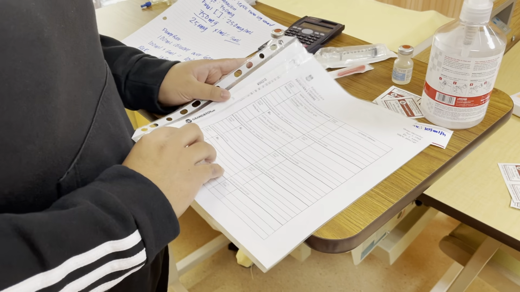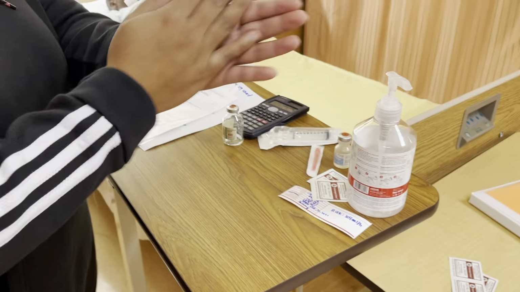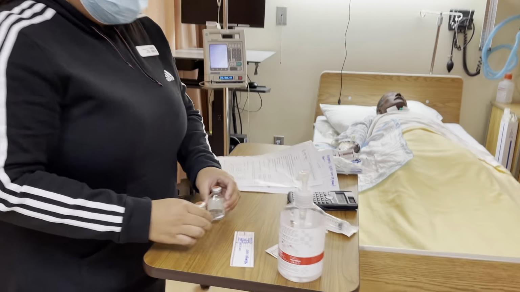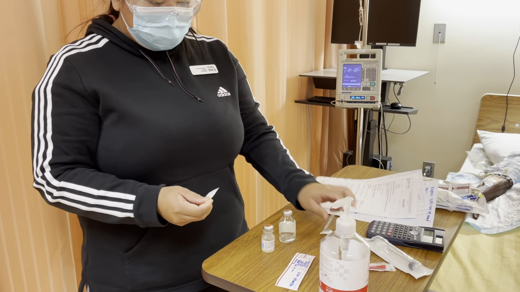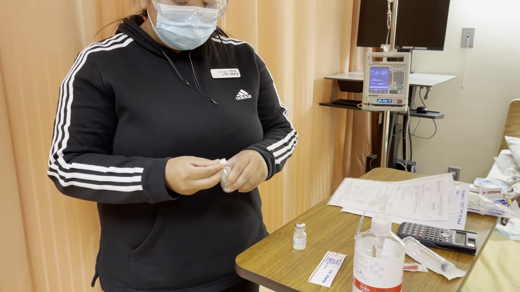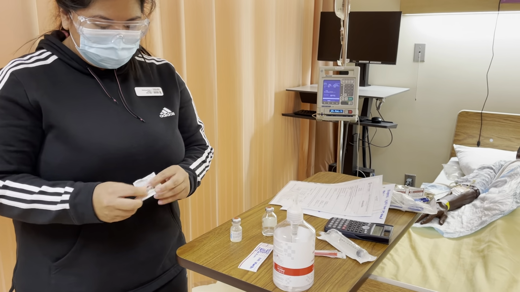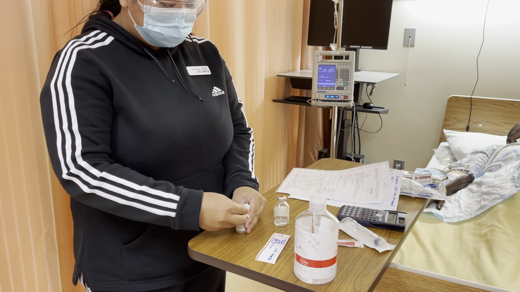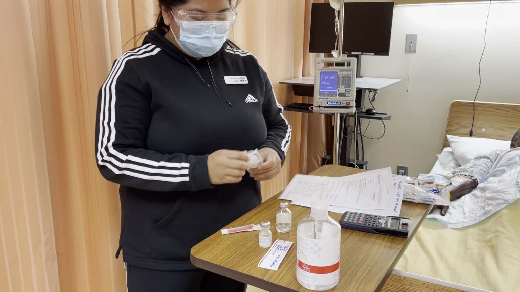So the next thing I'll do is prepare my medication. I'll do another hand hygiene, the whole thing. And then I'll prep my medication. I'll swab this for 30 seconds, let it dry for 15. And same thing with the other one. And then while I'm letting that dry, I'm going to prepare my syringe.